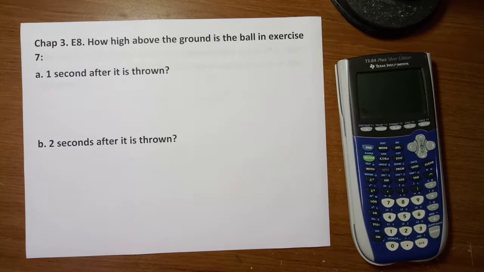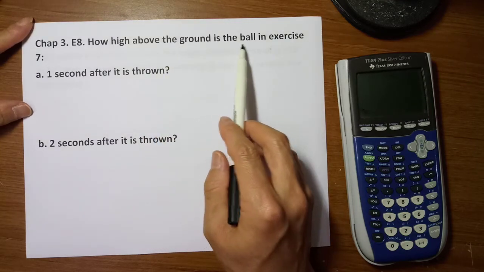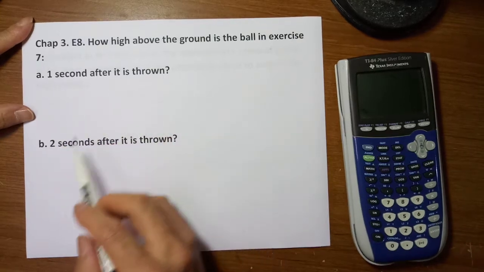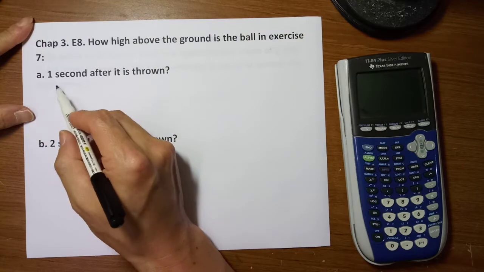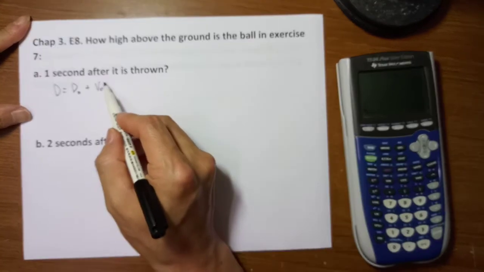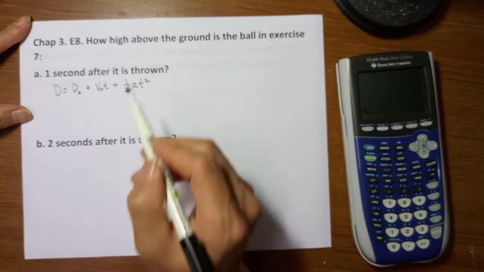Okay, the next question is the same as number 7. How high above the ground is the ball in exercise 7 one second after it's thrown, and then 2 seconds after it's thrown? D equals d naught plus v naught t plus half at squared.